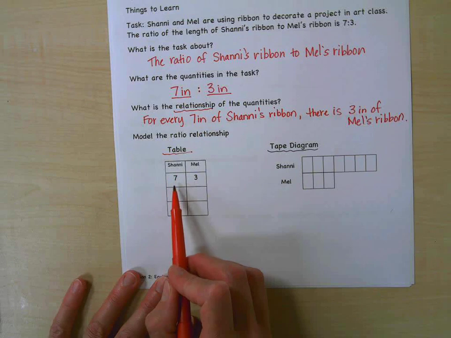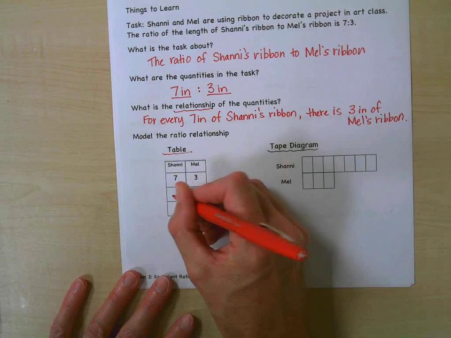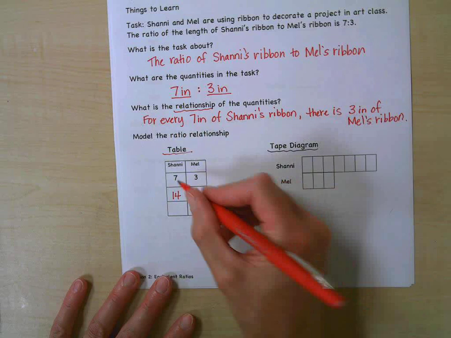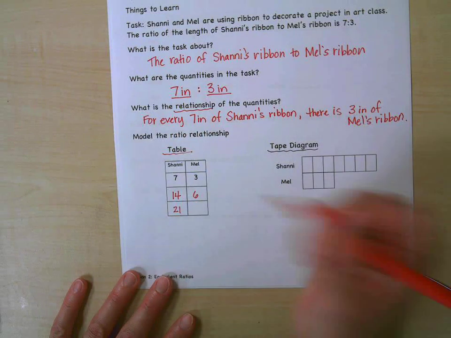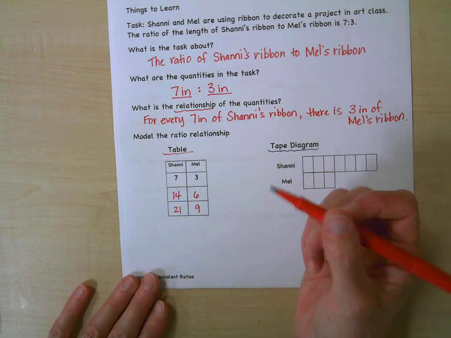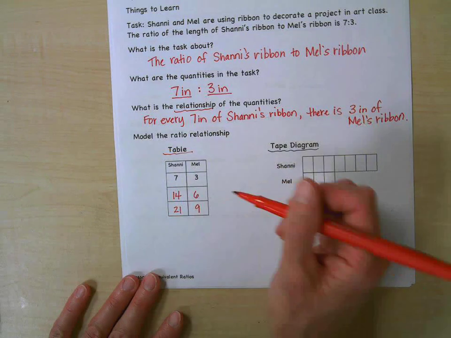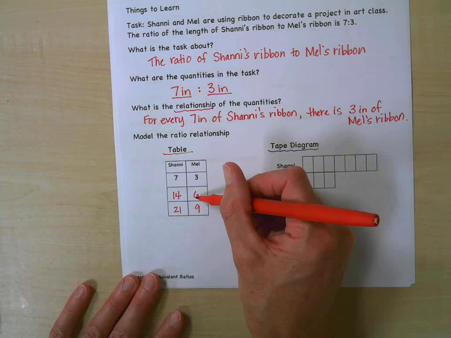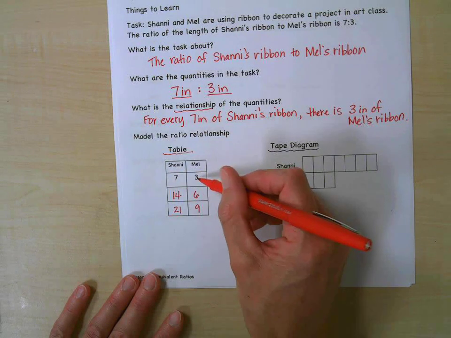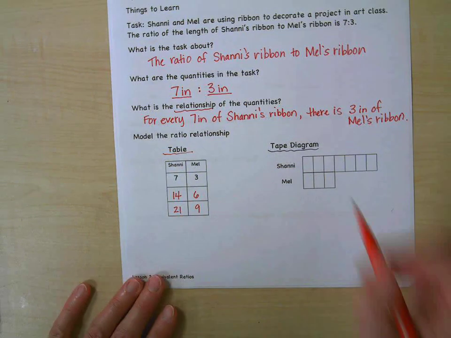So if we have a table and we know that Shani is 7 and Mel is 3, then we can keep going and say, well, what happens when Shani has 14, Mel has 6? And when Shani has 21, then Mel will have 9. And the way that we know that is, you're just increasing the values. So you ask yourself, how did you get from 7 to 14? You multiplied it by 2. What you do to one side, you have to do to the other, so 3 times 2 is 6. How did you get from 7 to 21? You multiplied it by 3, so what you do to one side, you have to do to the other, so 3 times 3 is 9. So that's how we show it, okay?